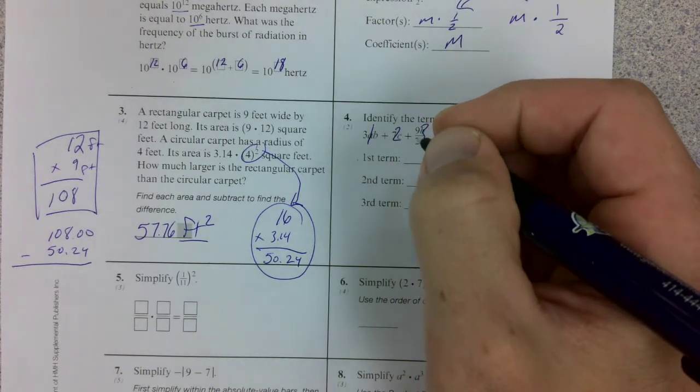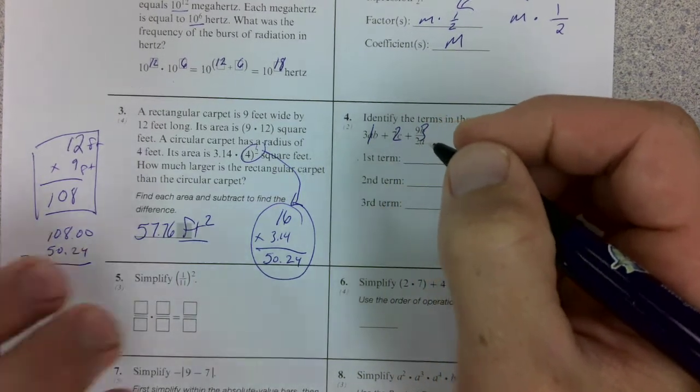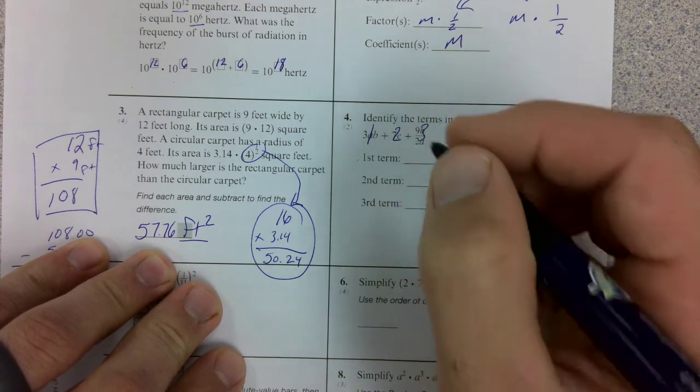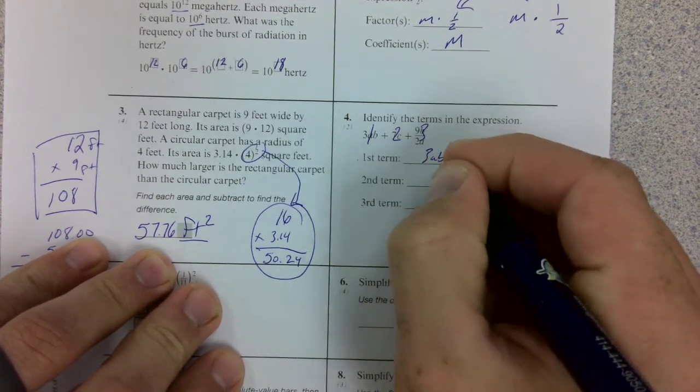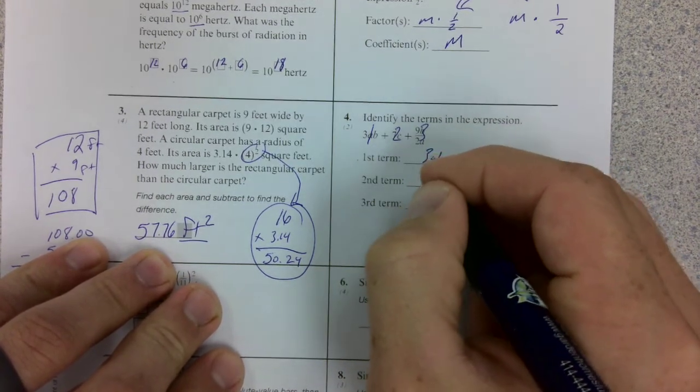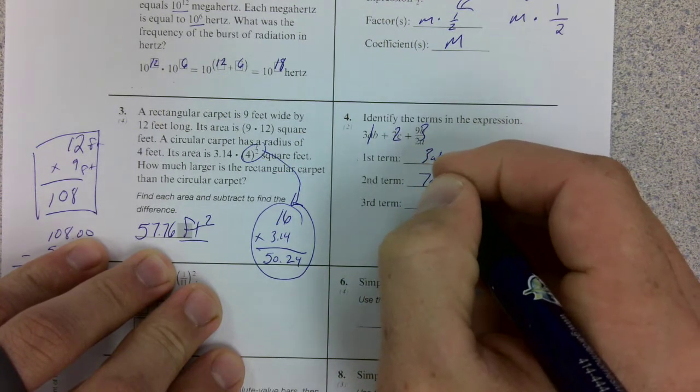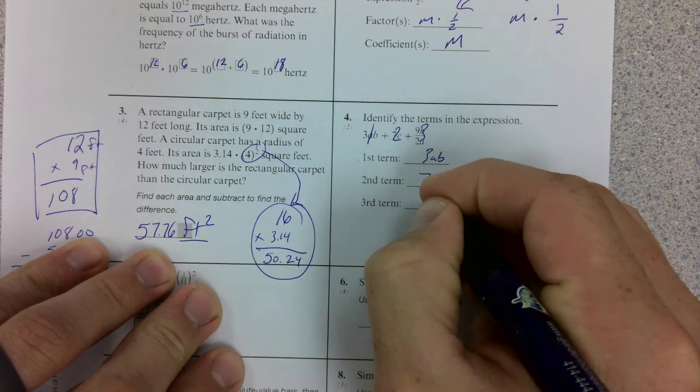So all you have to do is write those items down in those actual locations. The first term is 3ab, the second term is 7c, and the third term is 9b over 2a.